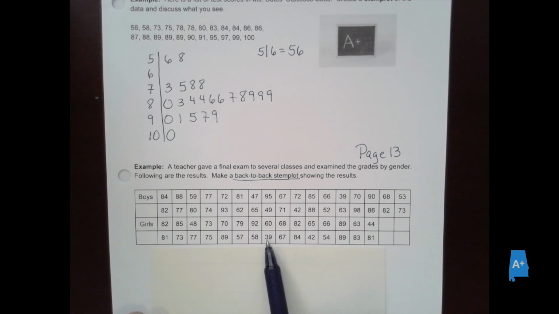There's another 39. Would they cheat off each other? No, I'm kidding.